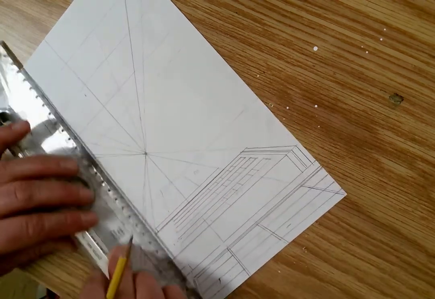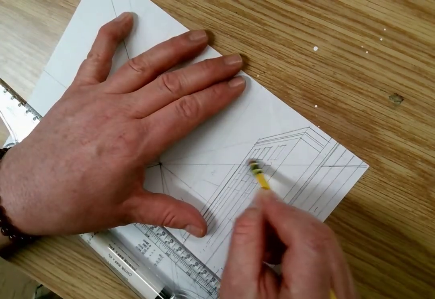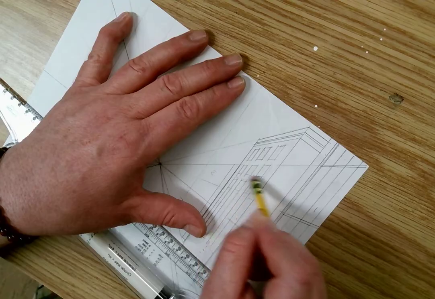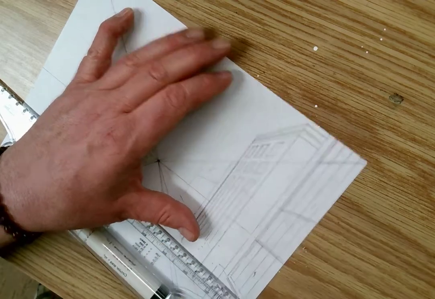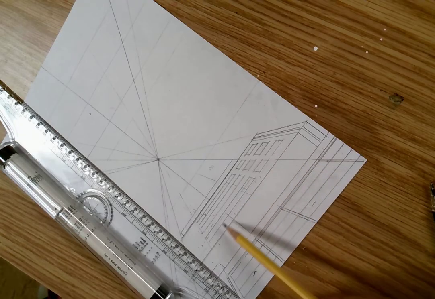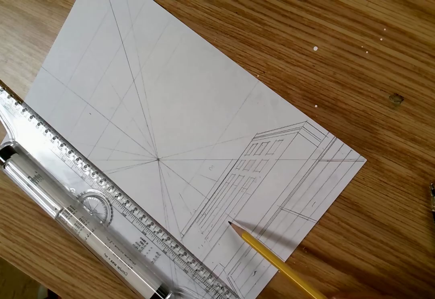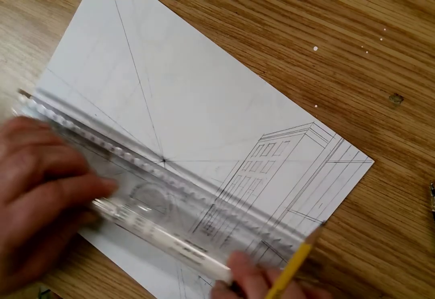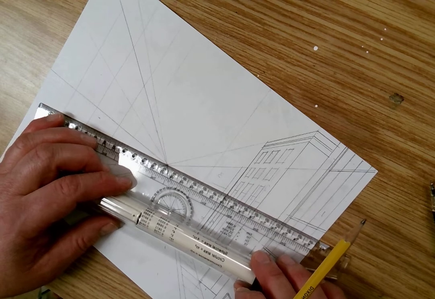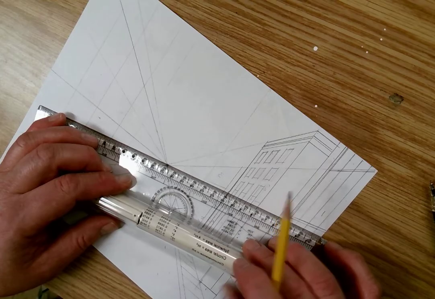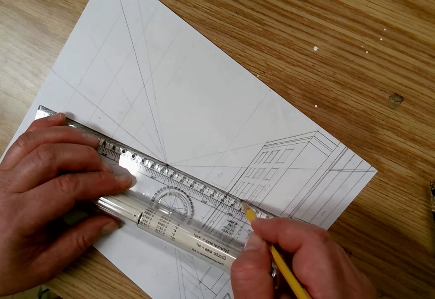What I'm doing here is I'm constructing windows. Do you see how I'm constructing the windows? I'm using verticals that are parallel, and then I'm using orthogonals to construct the individual windows. Constantly checking my vanishing point and placement.